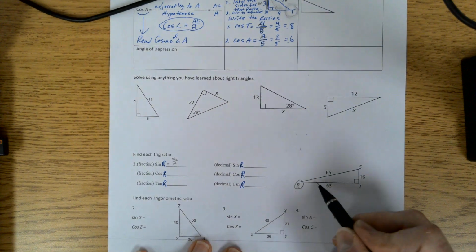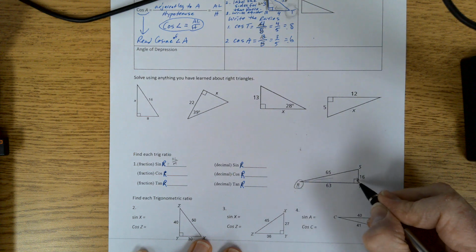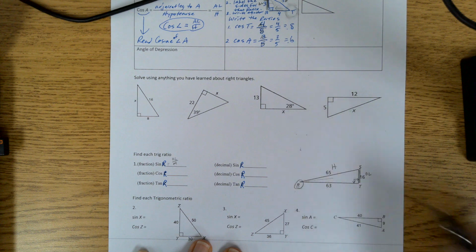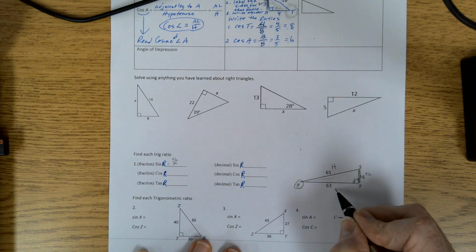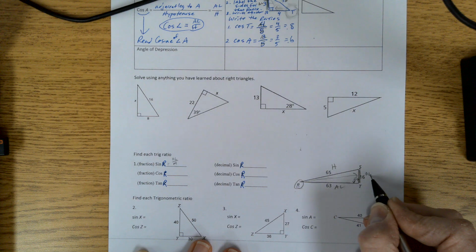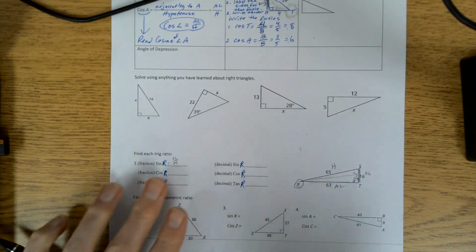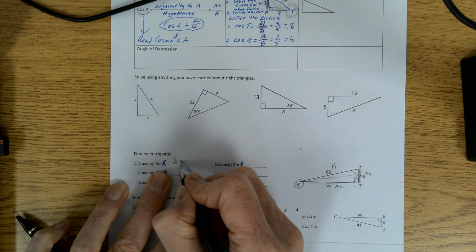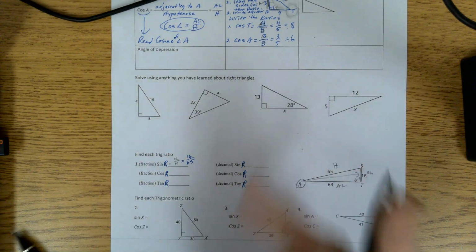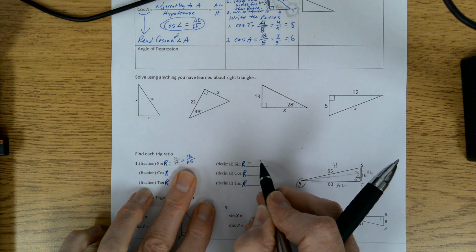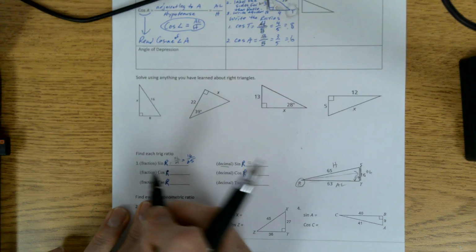So from R, box points to the legs, the opposite leg and my hypotenuse. This is my adjacent leg. You only have 2 legs. Across from is opposite leg. This leg is the adjacent leg, and that's the hypotenuse. So the sine of angle R is 16 over 65. And then I could also divide. What is 16 divided by 65? And get that answer here, because I want the decimal and the fraction.